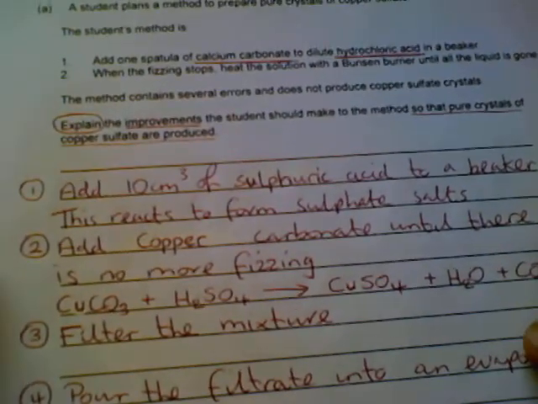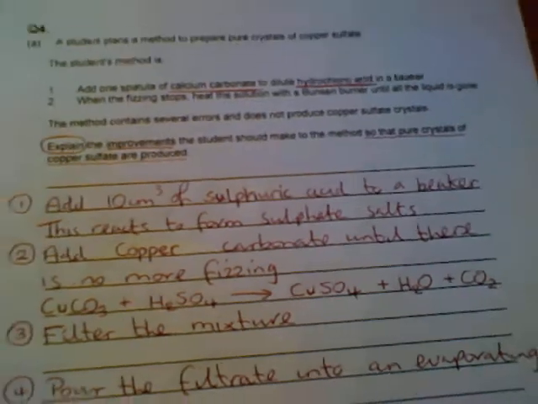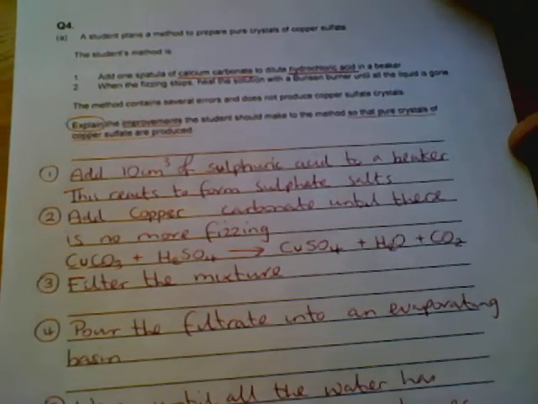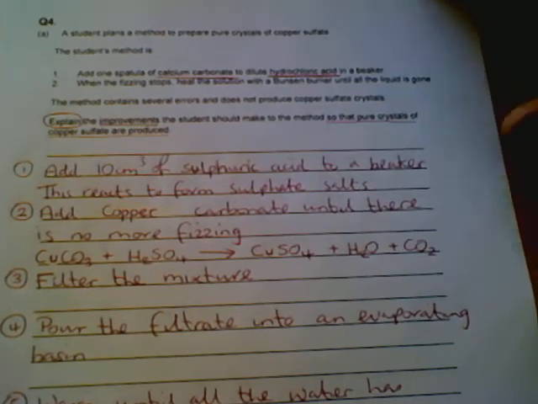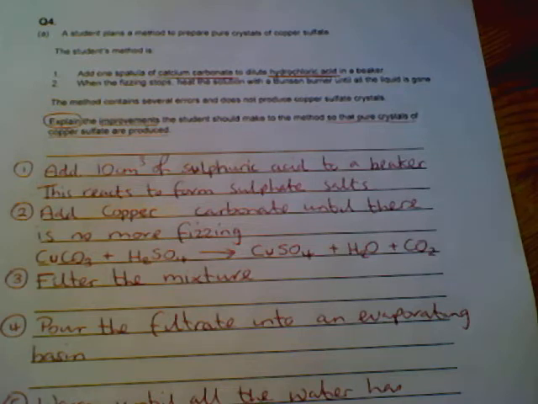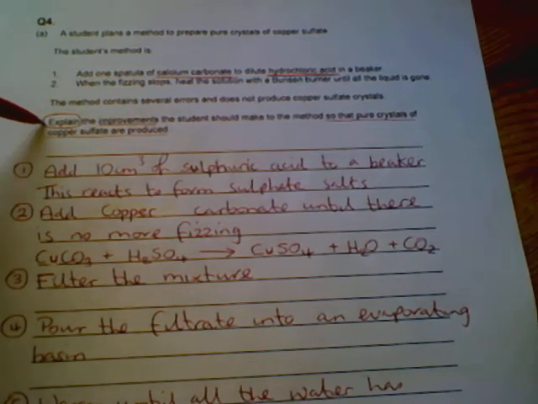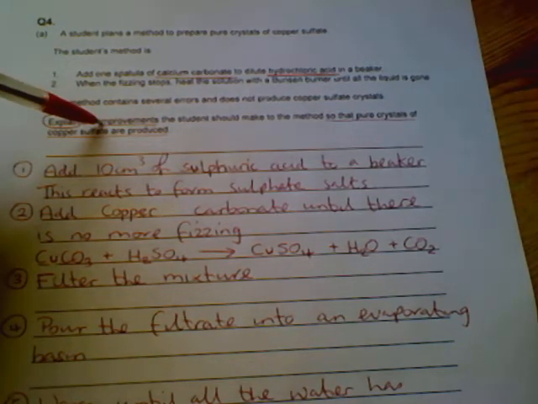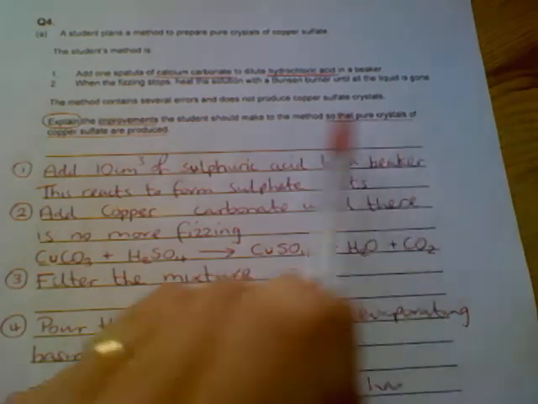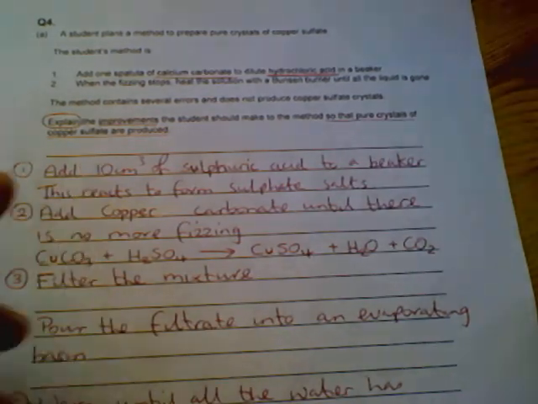Okay, question 4. Student plans a method, does a really bad job of it, and they ask you to come up with an explanation of how it could be improved. Okay, so explain is our command word. We're looking at improvements, and we want pure crystals of copper sulfate. Okay, and that's really important.